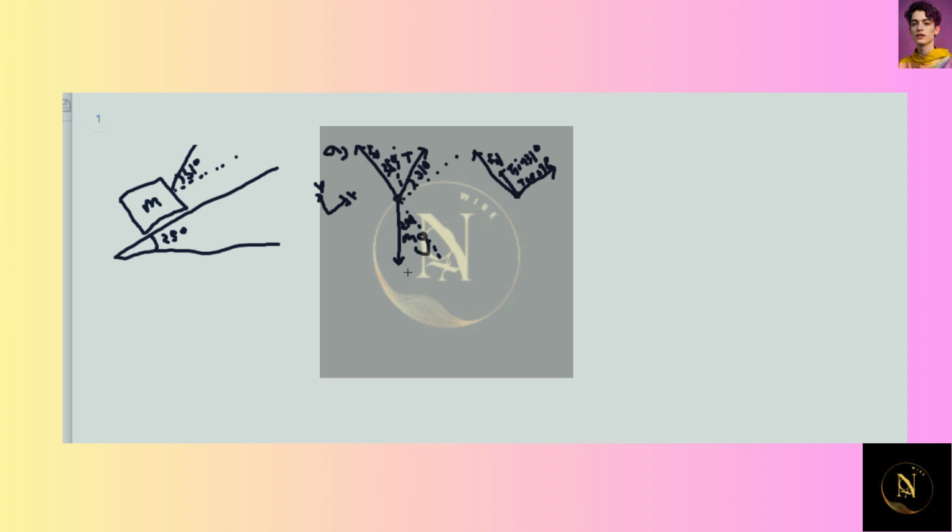And then the two components of the gravitational force: pointed in the opposite direction of the normal force, we have mg cosine of 25 degrees, that's the adjacent side here. And along the angle of the ramp, we have mg sine of 25. So that's our part A.